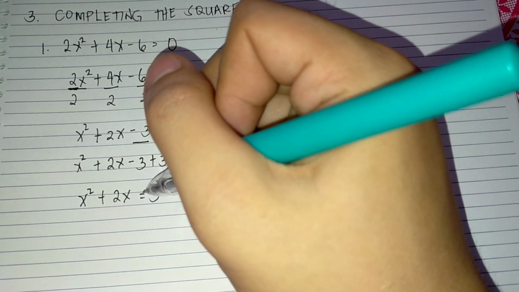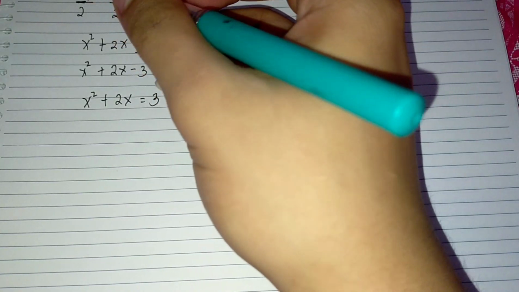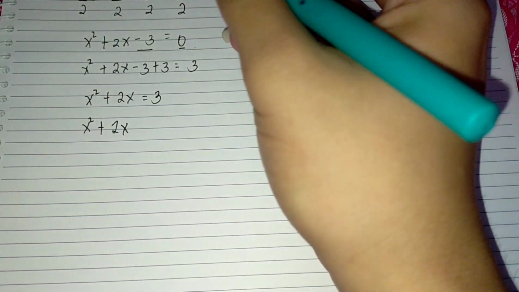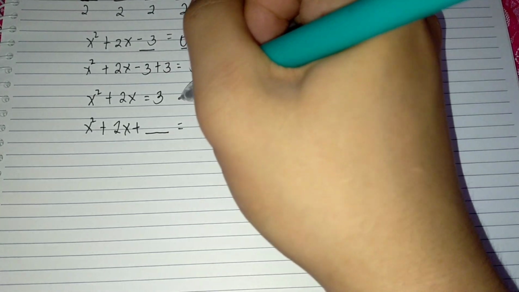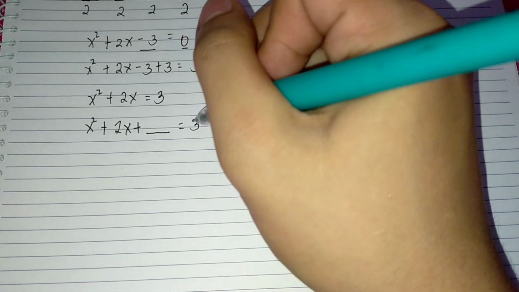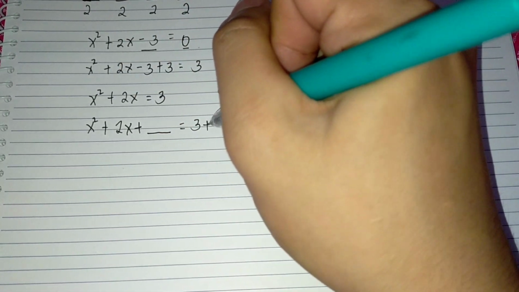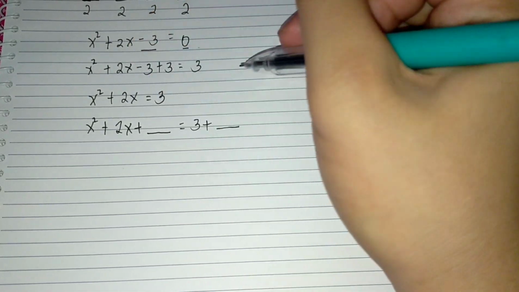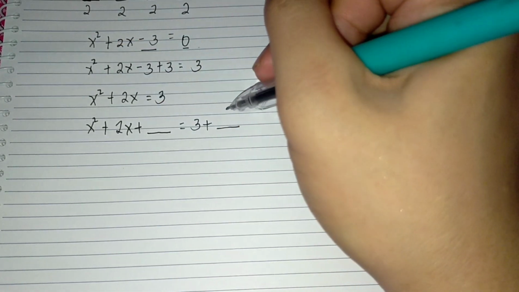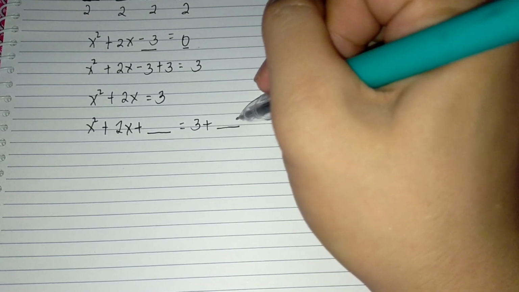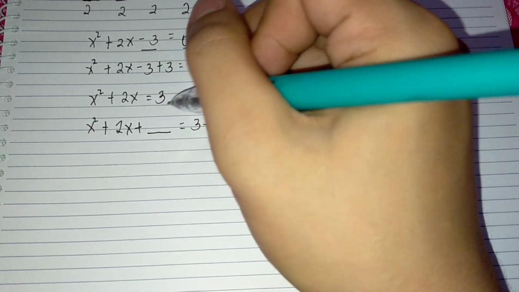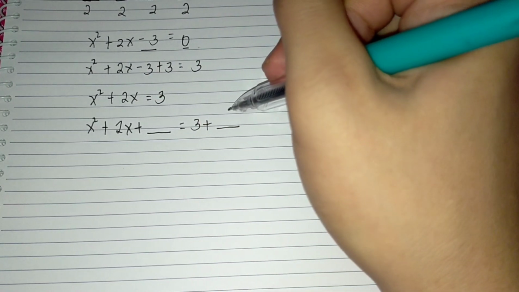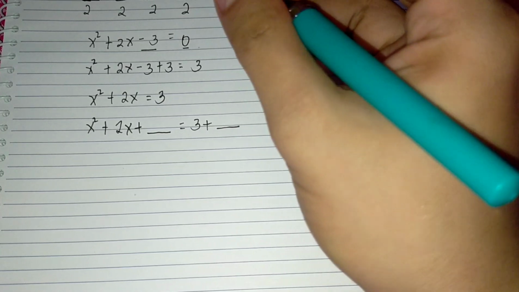Next, ano ang sunod natin na gagawin? Sunod na gagawin natin is, kopyahin lang natin yung x squared plus 2x. Now, magdadagdag na tayo ng plus and blank. Bakit? Para makuha na natin yung perfect square trinomial ng given natin. Kung nag-add tayo ng plus blank sa left side, mag-add din tayo ng plus blank sa right side. Okay? So, next. Ano ba yung ilalagay nating value dito?